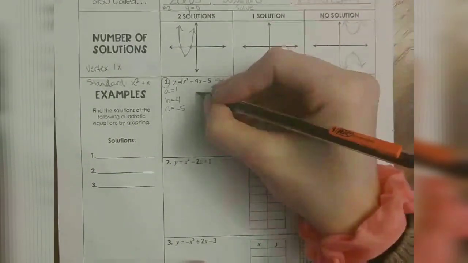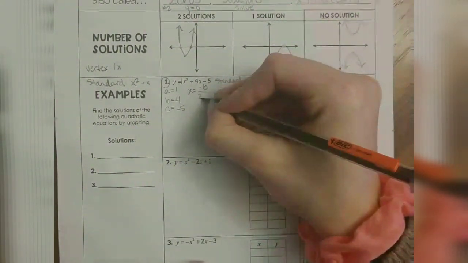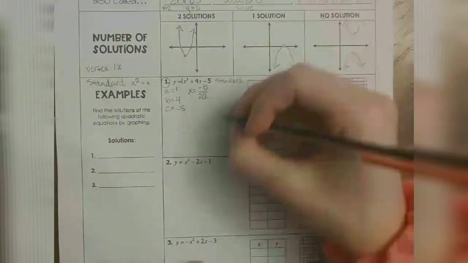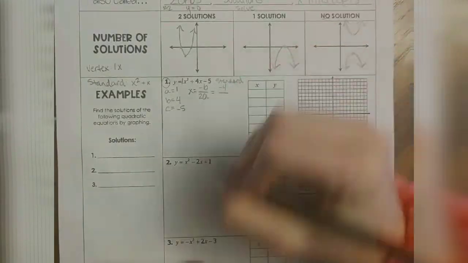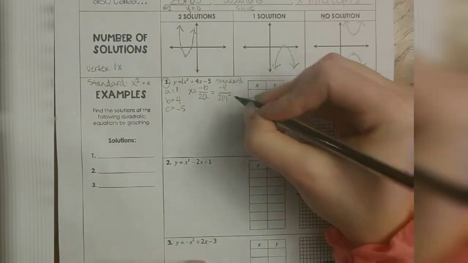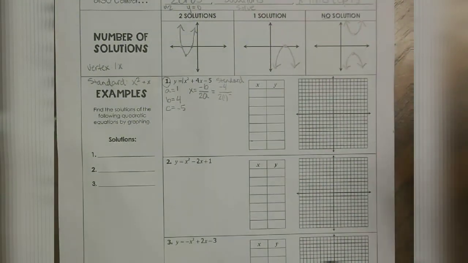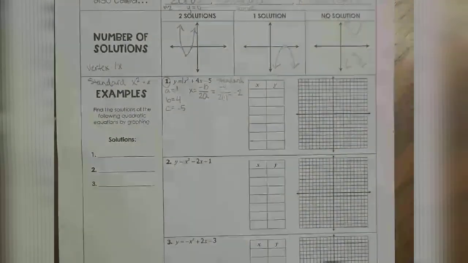So we'll plug these into our axis of symmetry formula, negative b divided by 2 times a. And so b is 4, so that becomes negative 4, and 2 times a, 2 times 1. If you plug that into your calculator, you would get that our axis of symmetry is at negative 2.